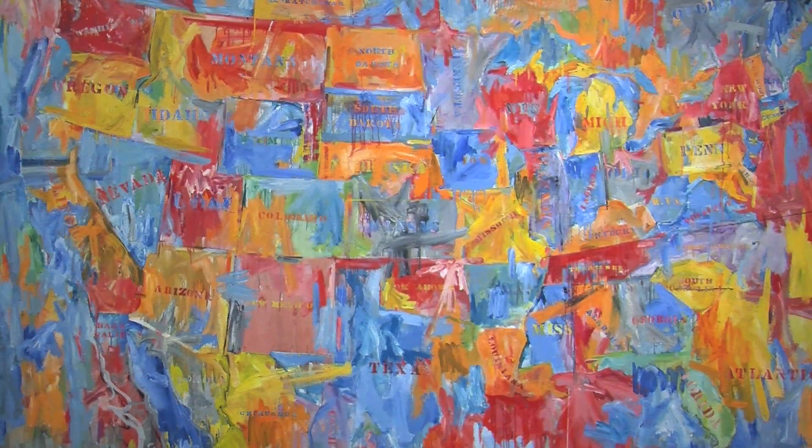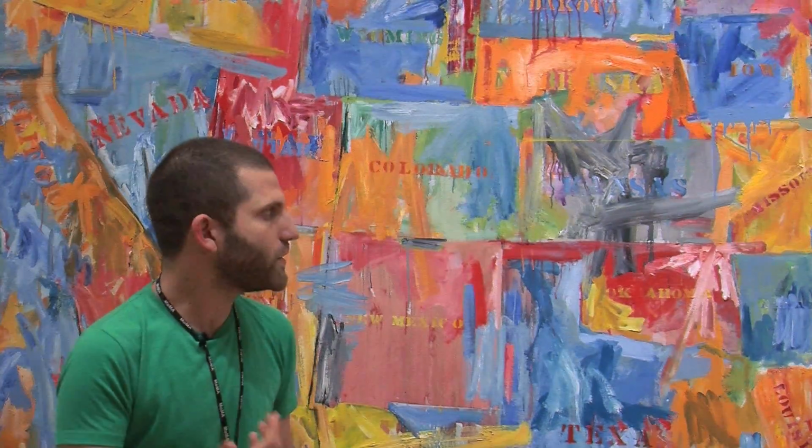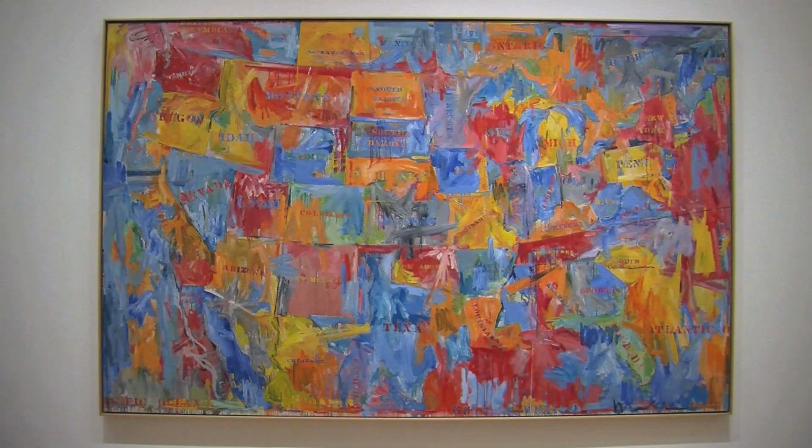You can imagine Jasper Johns running around his studio flinging paint at this canvas, and there's an energy to it that I think really reads when you're looking at the piece, 50 years after it was made.